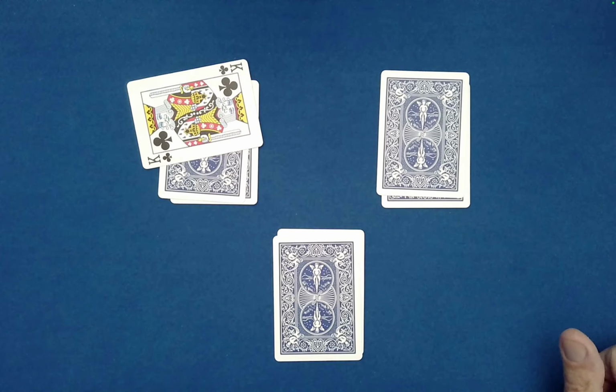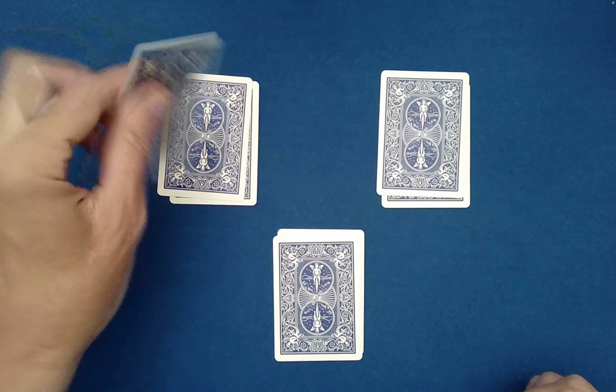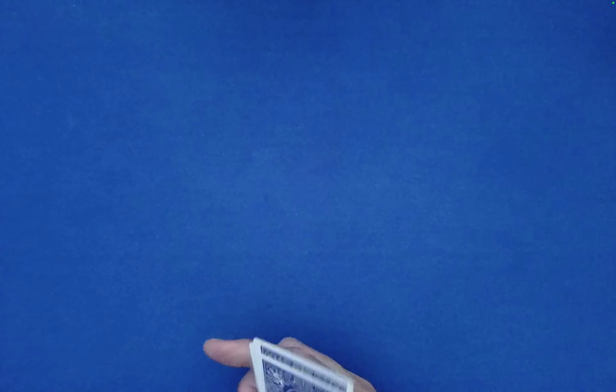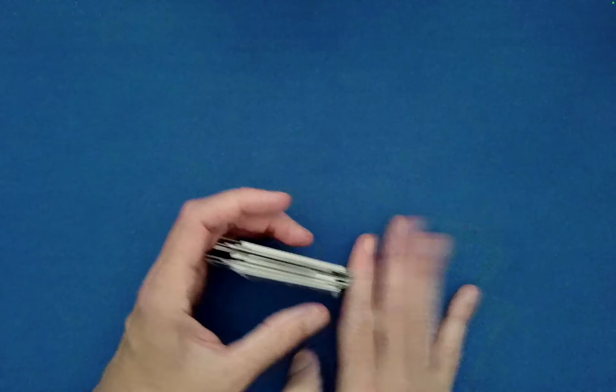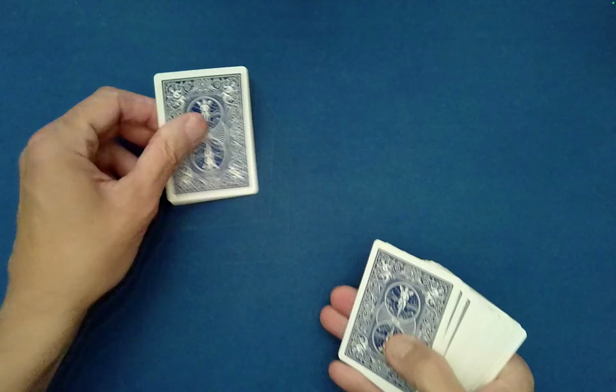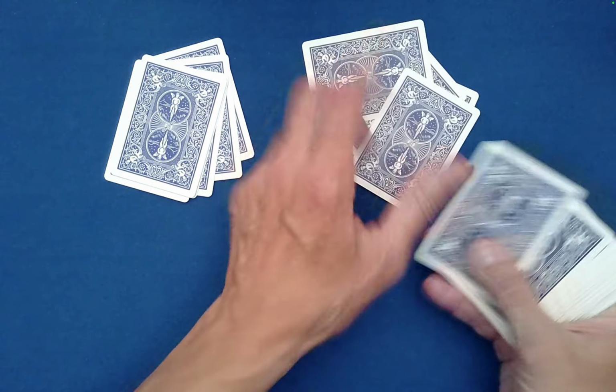So this is a simple but surprising little effect. Let me show you how it's done, and I'll explain some of the whys. It is true that you need 6 random cards for each player, and they're free to choose those. They truly are. So we'll just go 1, 2, 3, 4, 5, 6, 1, 2, 3, 4, 5, 6.